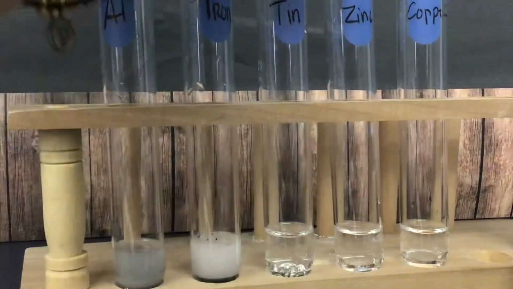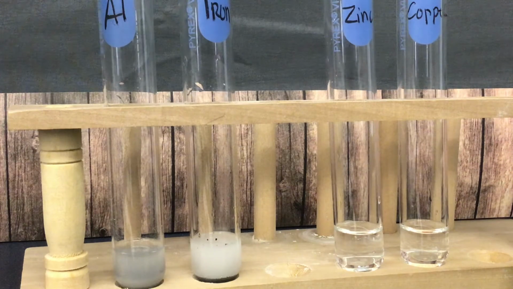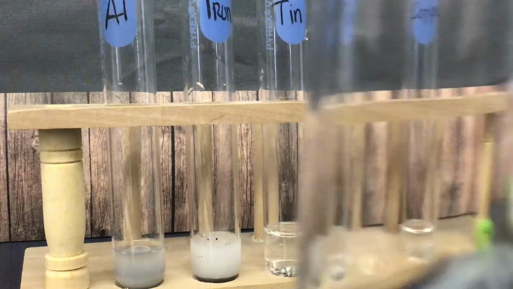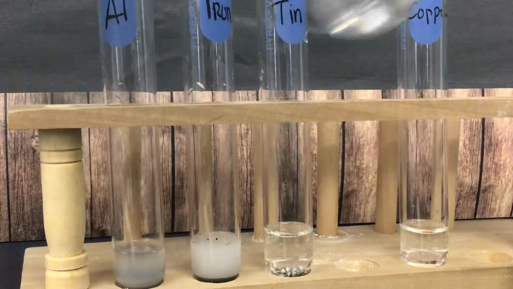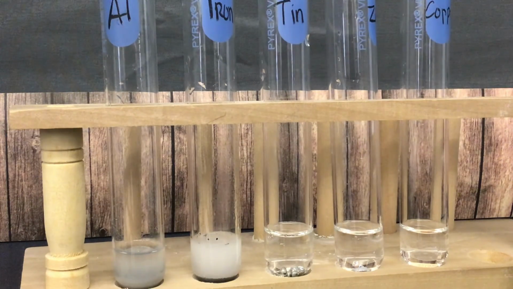Iron is reacting. Tin, when we look at this... Oh, my glasses. You want to look at this. Now zinc, I bought the wrong kind of zinc, but there are bubbles on the zinc. It's kind of hard to see. And copper, there is no reaction. Now this looks like a vigorous reaction with our iron. And our zinc is kind of a slow reaction.